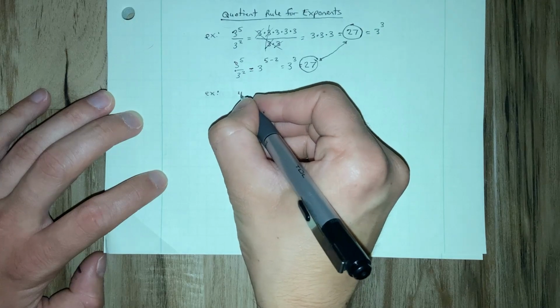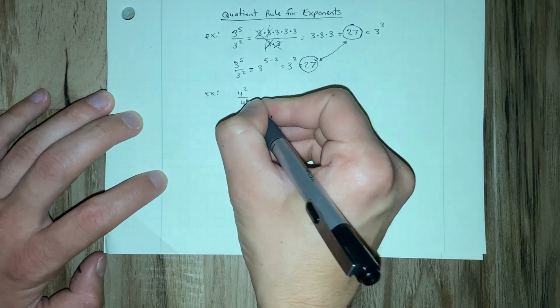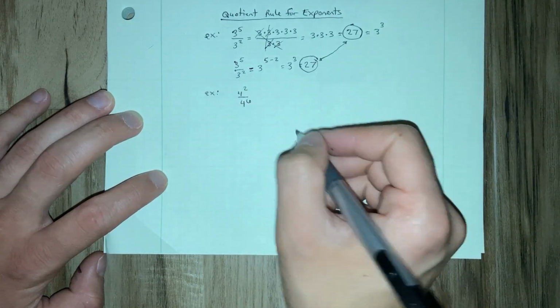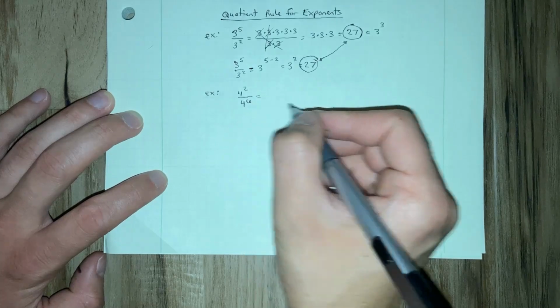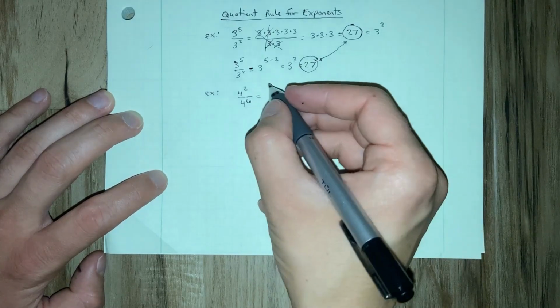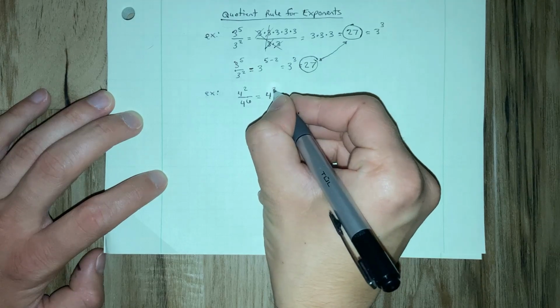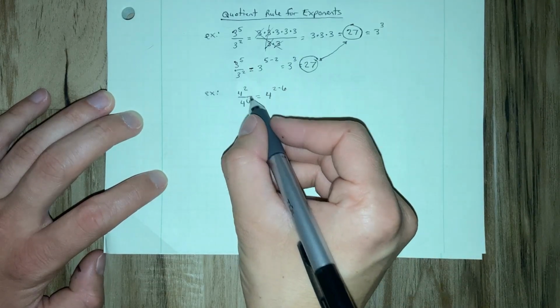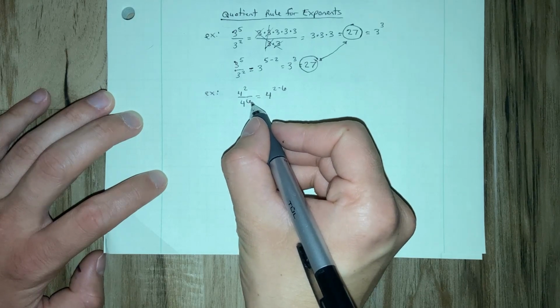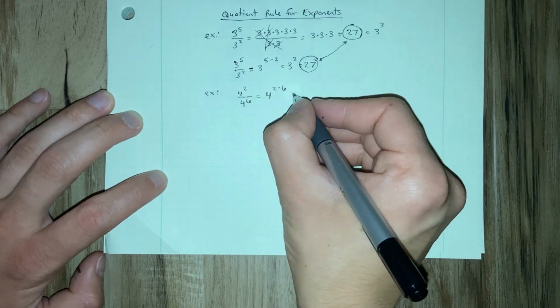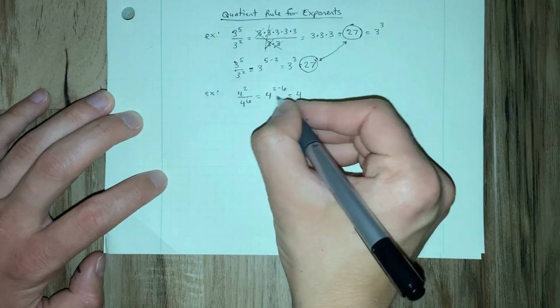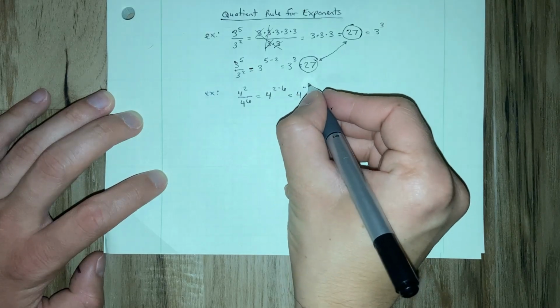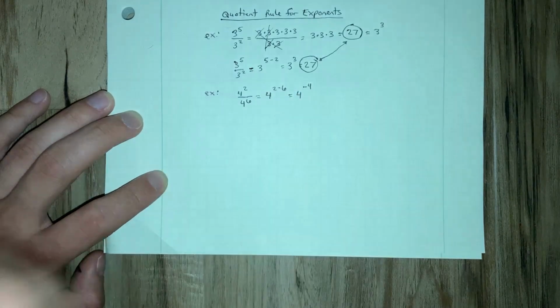So we have 4 squared divided by 4 to the 6th. And if we go ahead and use that quotient rule for exponents, we get 4 to the 2 minus 6, numerator exponent minus the denominator's exponent. And we get 4, and then 2 minus 6 is minus 4. So we have 4 to the minus 4.